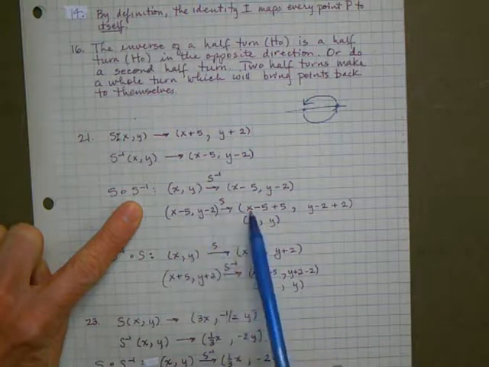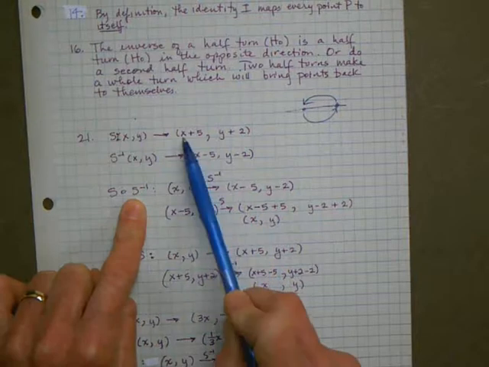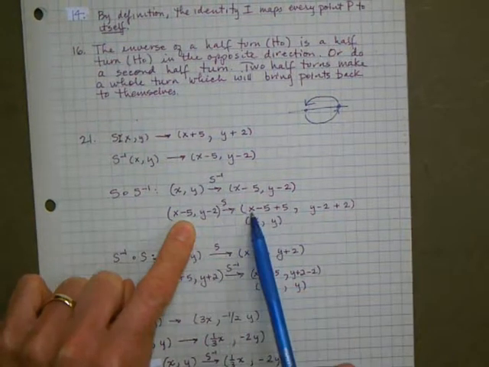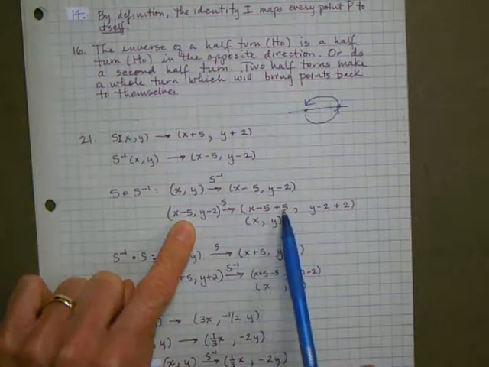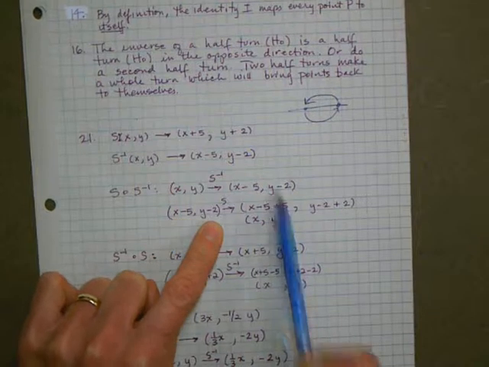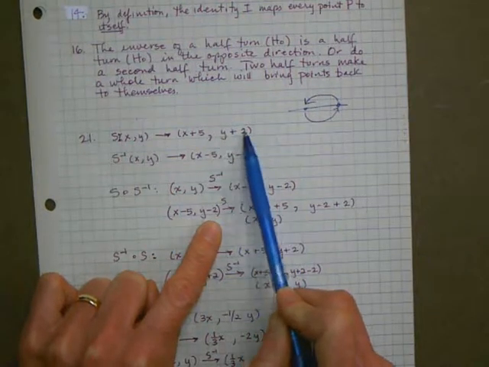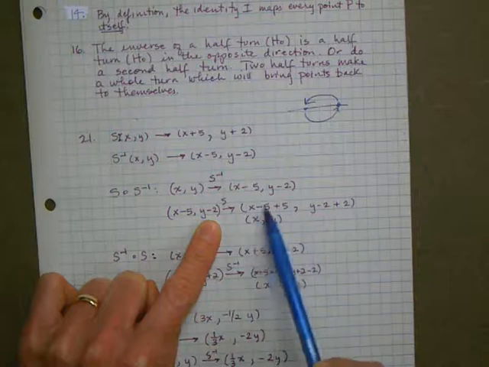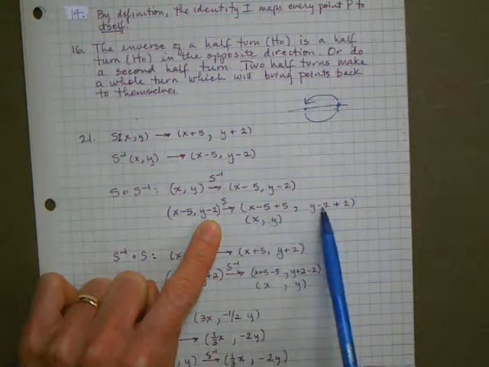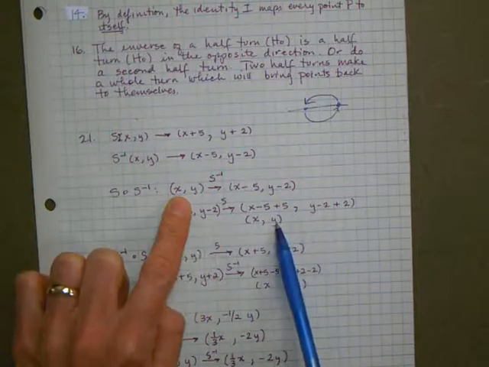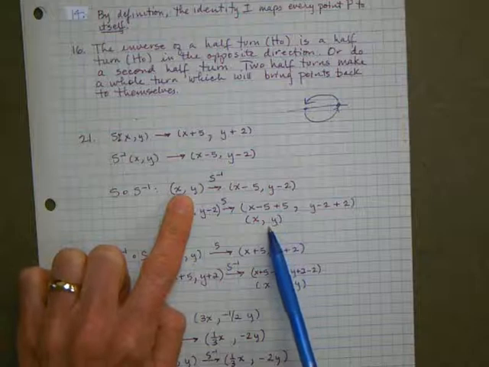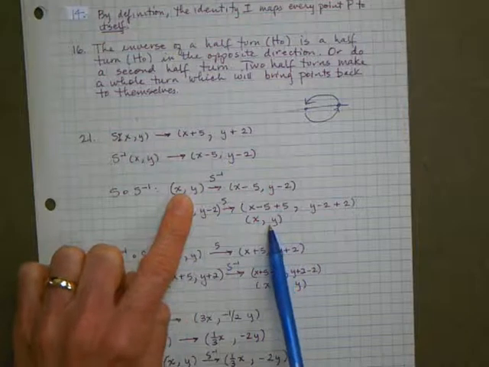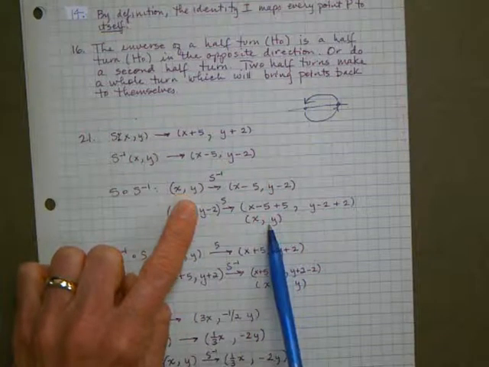S takes my x and adds 5, so this time my x is x minus 5, and I have to add 5 to that. S takes y and adds 2 to it, so this time my y is y minus 2, and I have to add 2 to that. So x minus 5 plus 5 is x, y minus 2 plus 2 is y. If I start at (x, y), I end at (x, y). So those two are indeed inverses of each other.